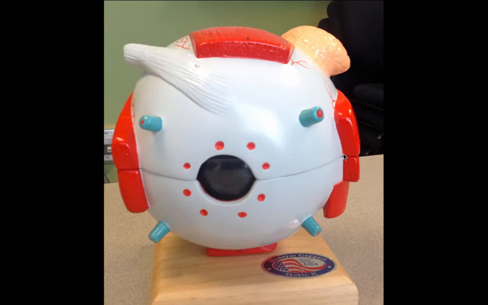Okay, the next thing that I'm going to be talking about are the muscles of the eye. Different professors teach this a little bit differently, depending on whether or not you need to know the individual muscles or just the fact that these are muscles of the eye. So I'm going to go into them specifically, just to cover all the bases here.